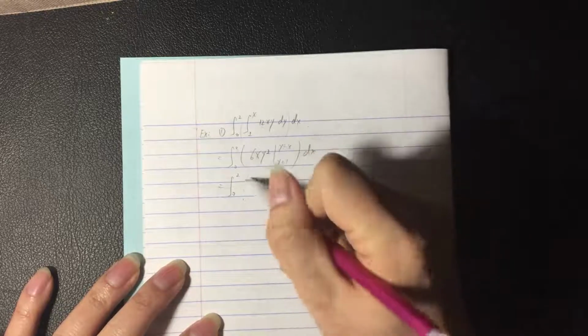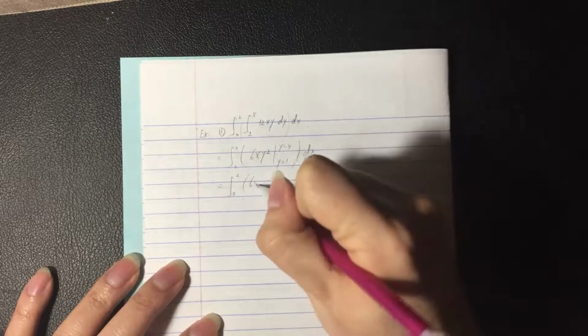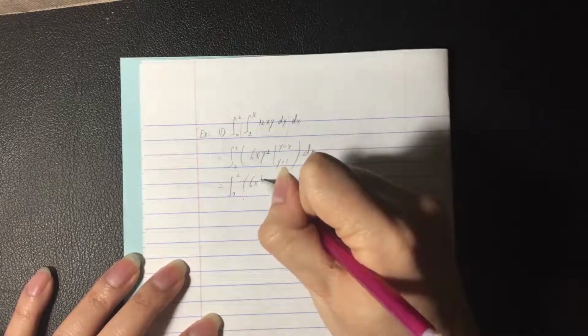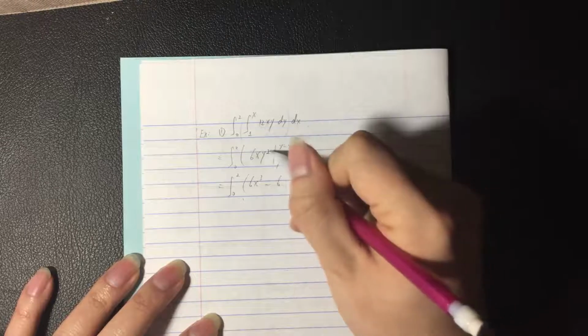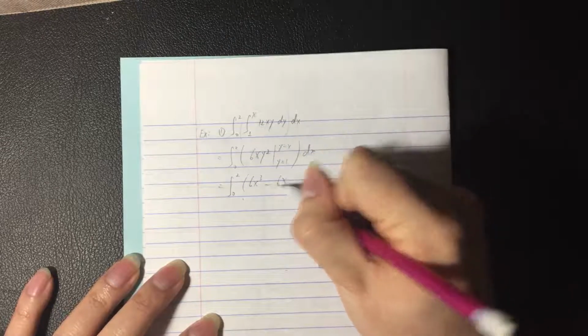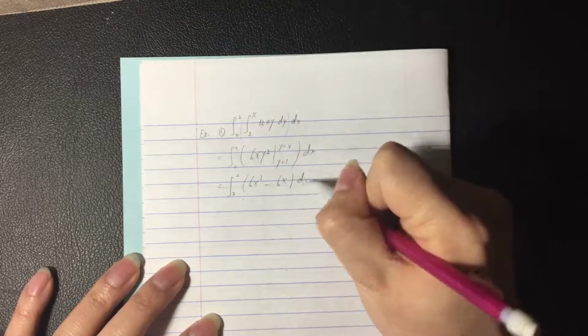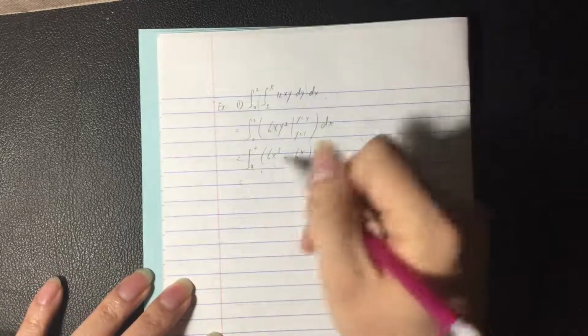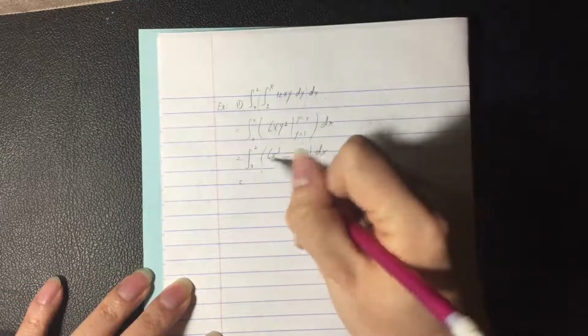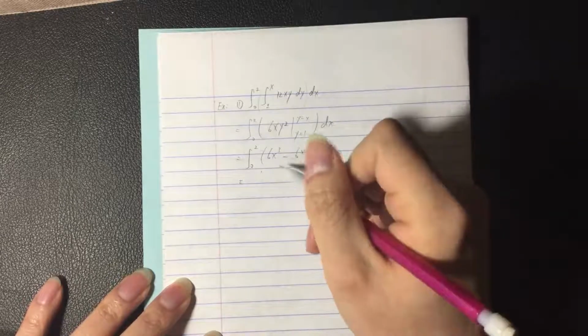If I plug in x, I have 6x to the power 3. If I plug in 1, I have 6x, dx. Then take the antiderivative of this function. This is a single variable function. Take the antiderivative with respect to x.